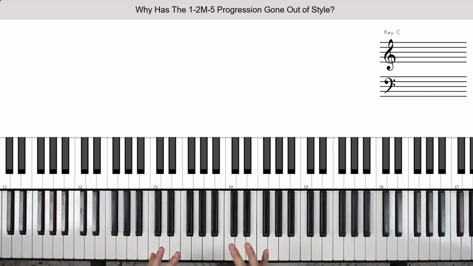It has a very unique sound. It's very different from a lot of the things that you hear today, and actually being different is not a bad thing. You might even look at this as a personal challenge. If you write your own songs, can you write a song that has this progression? Does it make sense? Does it fit in with the kinds of melodies that you try to create?